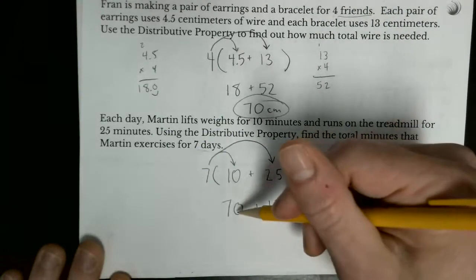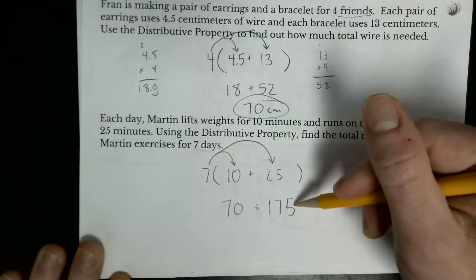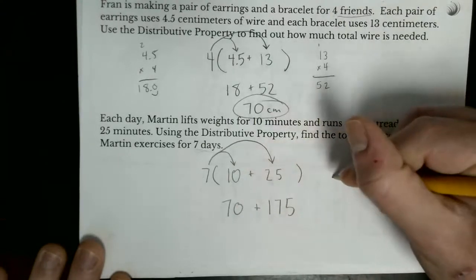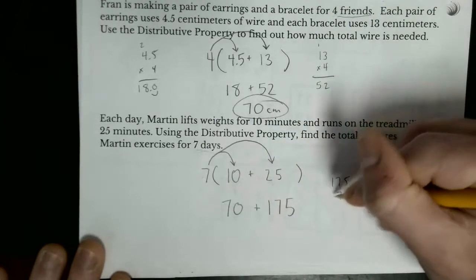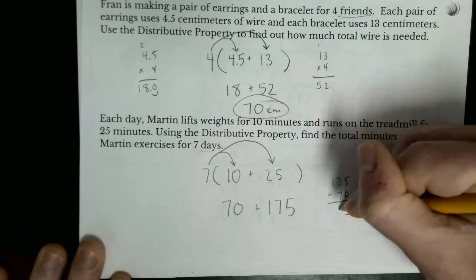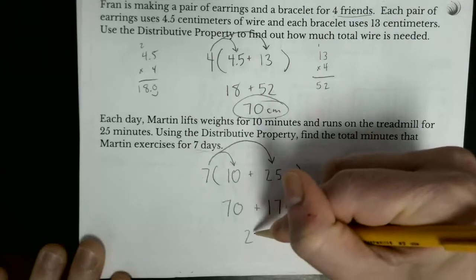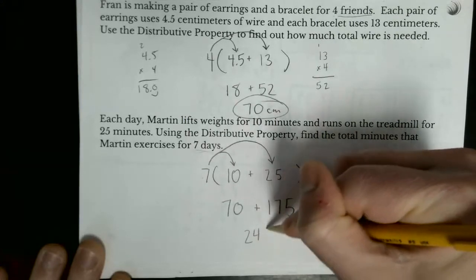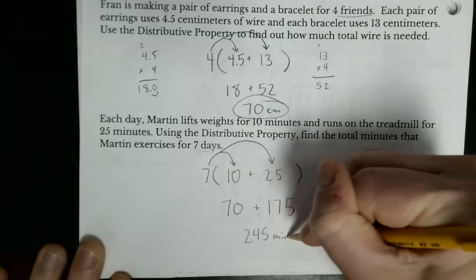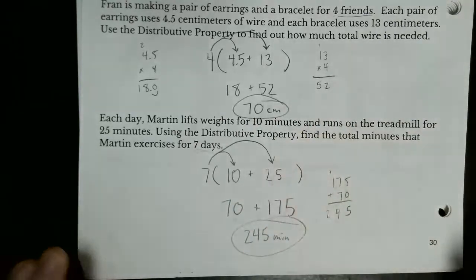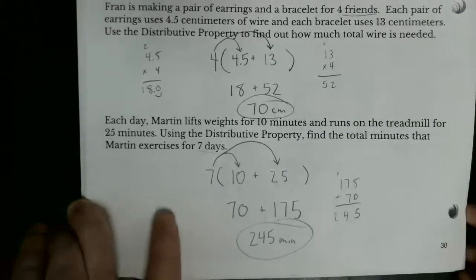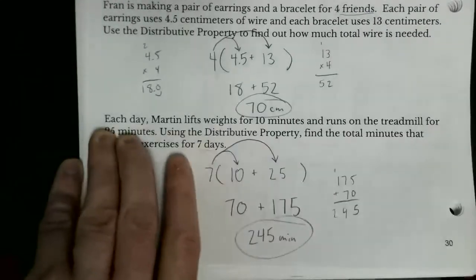And then we can add these to get the answer. It would be 245 minutes in total. Good for Martin. All right, we're going to try a couple more of these. Let's go to the next page.